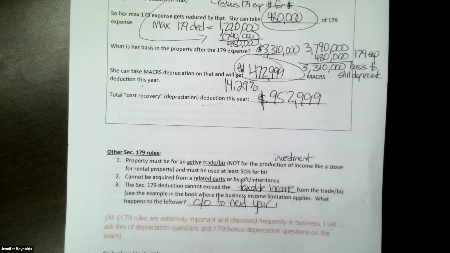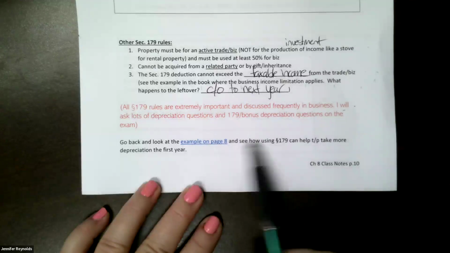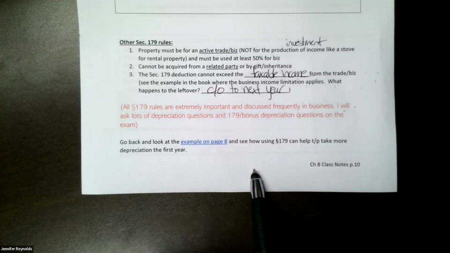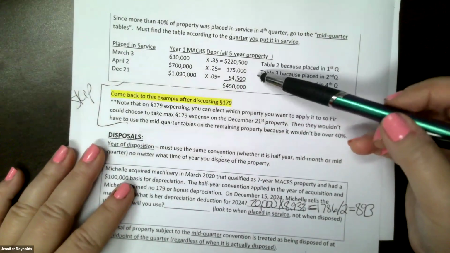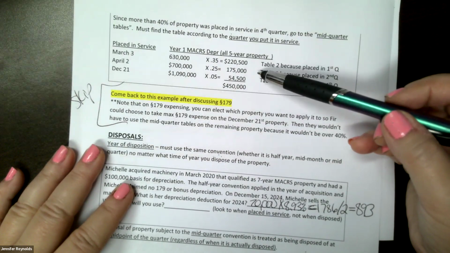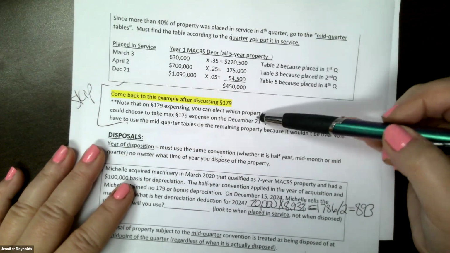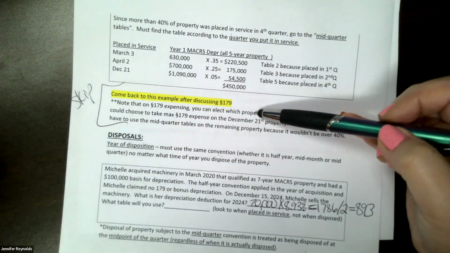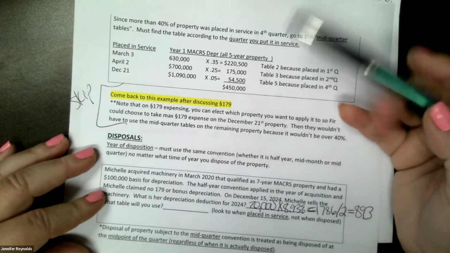Go back now and look at the example on page 8 where I said I'll come back to this problem and see how we can use this in tax planning for ourselves or our clients. Remember, we had to use the mid-quarter tables here, which result in less depreciation. Well, if I take 179, I choose which assets I'm going to use it on.